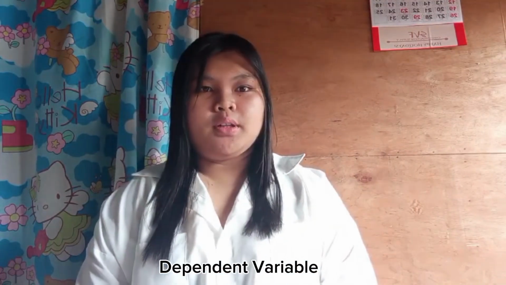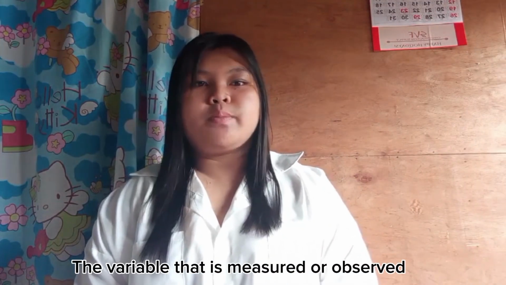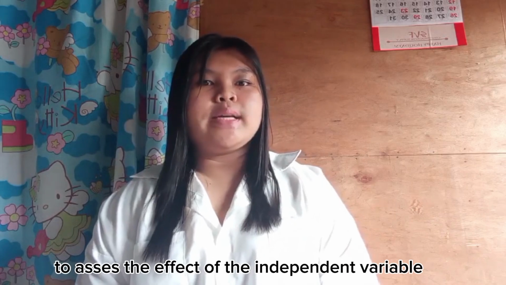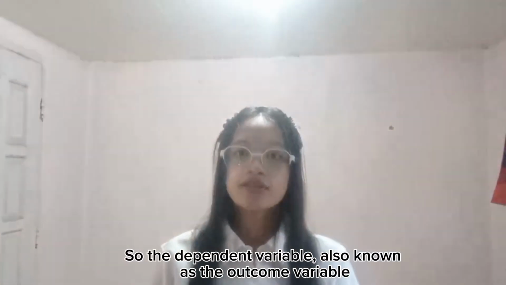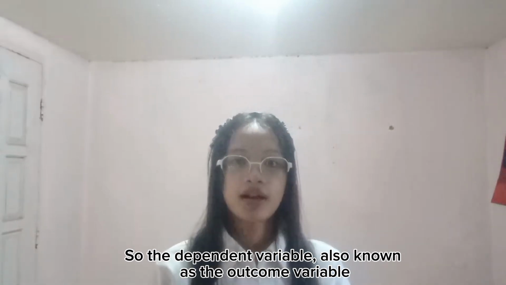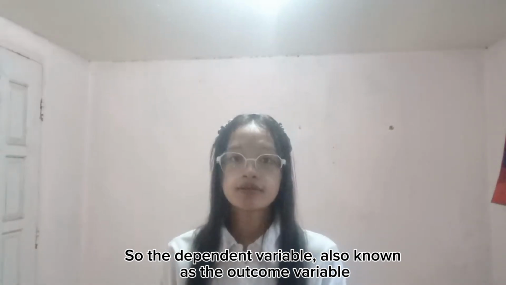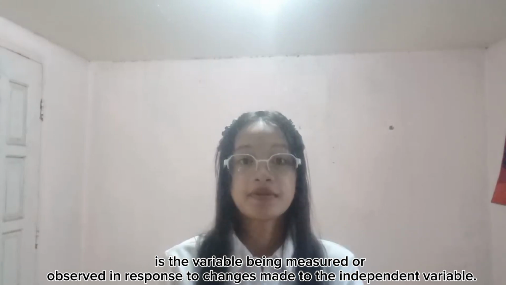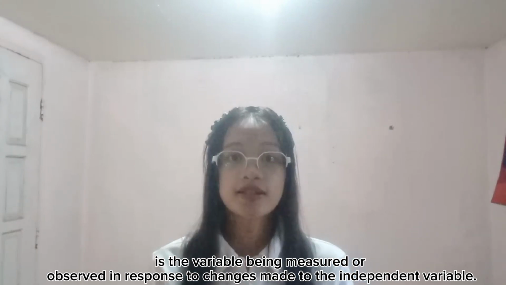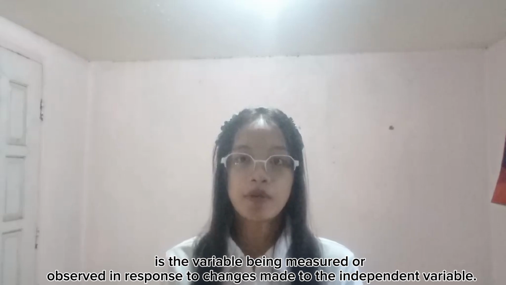Dependent variable. The variable that is measured or observed to assess the effect of the independent variable. So, the dependent variable, also known as the outcome variable, is the variable being measured or observed in response to changes made to the independent variable.